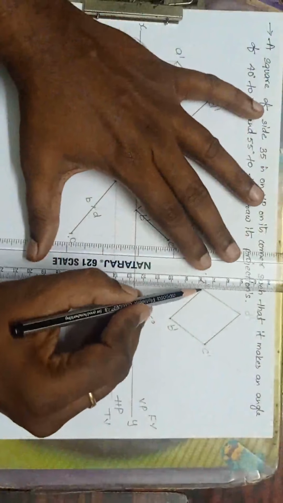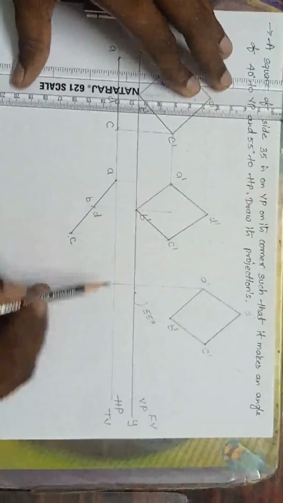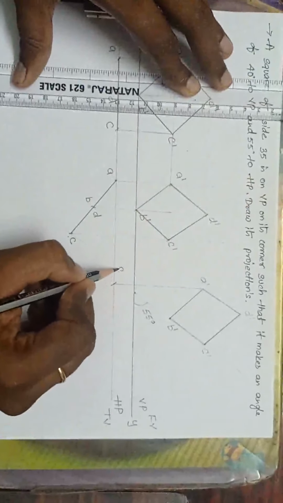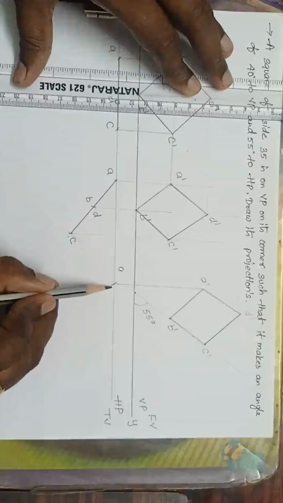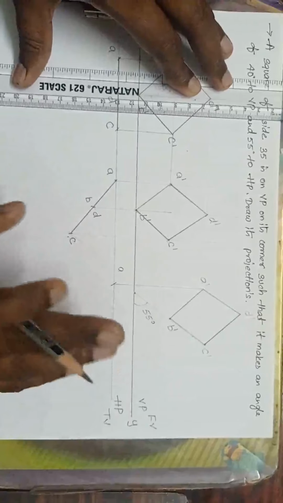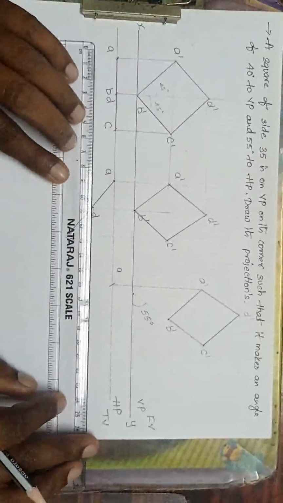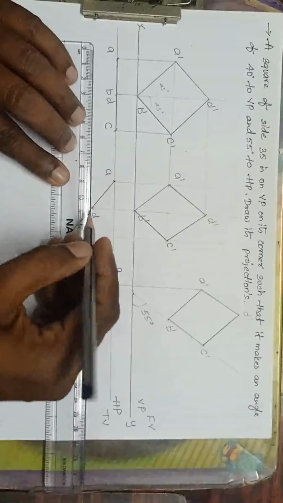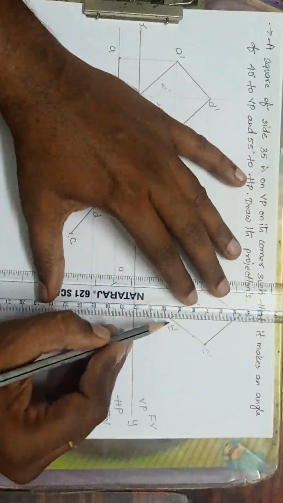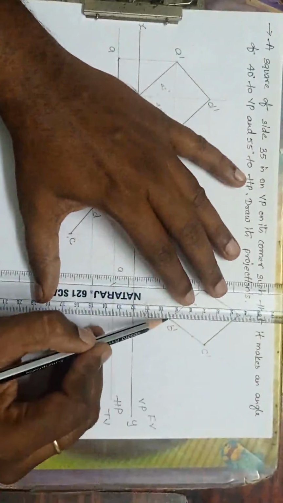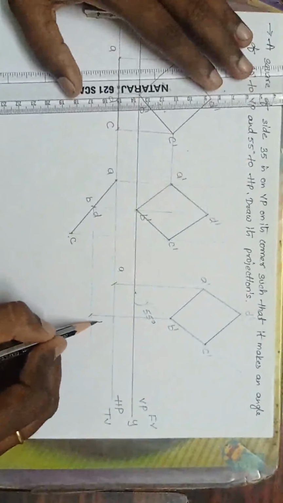From A, drop the perpendicular line, and here it is A. See here, this is the point A, the meeting point. I am just drawing perpendicular line from A dash, horizontal line from A. The meeting point is A. Done. Next I want B. So what I will do? From B, drop the horizontal line, and from B dash, drop the perpendicular line. This should be perpendicular. The meeting point is B.